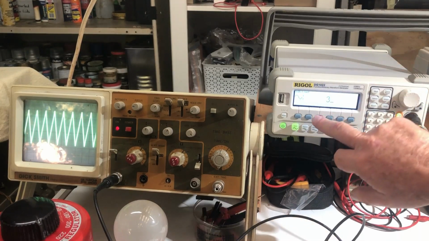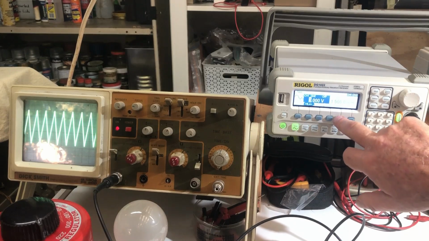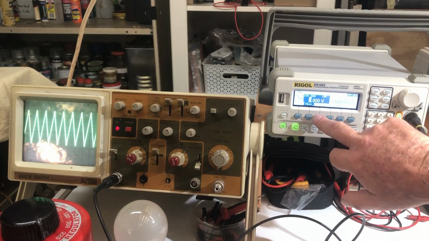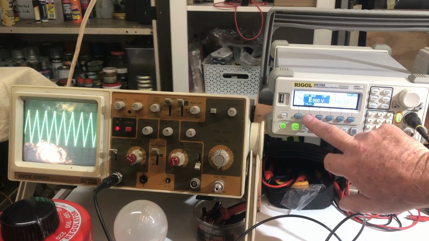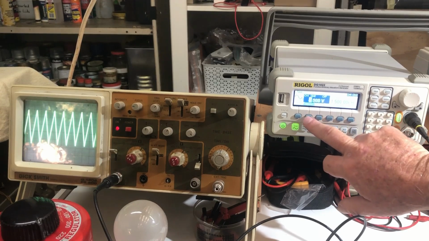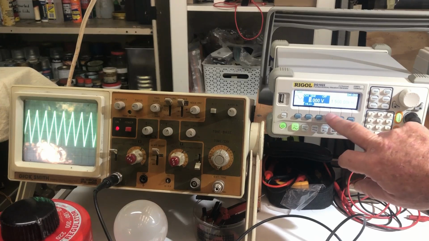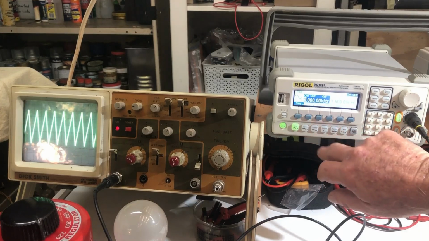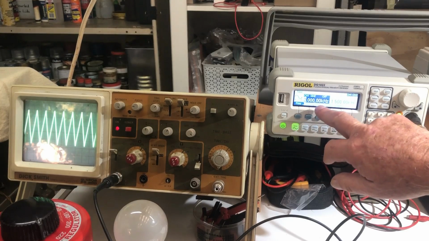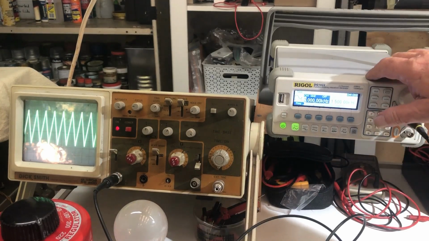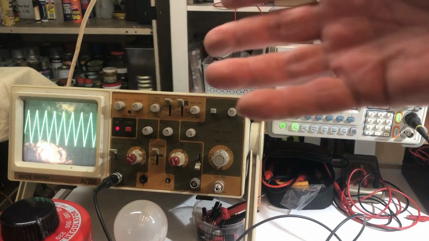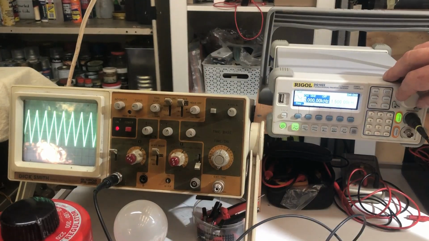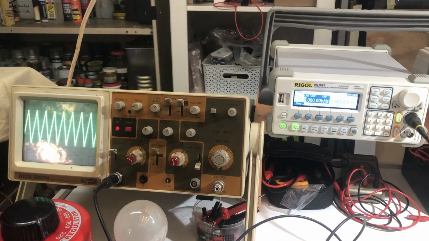Three volts. High level, 3 volts sine. I don't know what it's doing to me now. Low level. Channel 1 output. Doesn't seem to matter what I set it to. I just get this sawtooth waveform out of it.